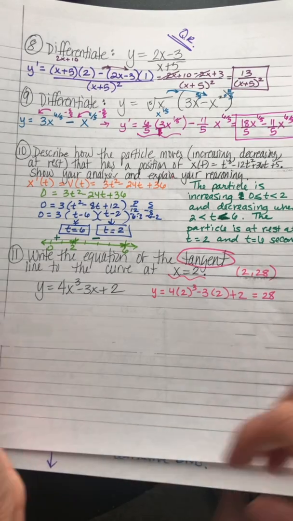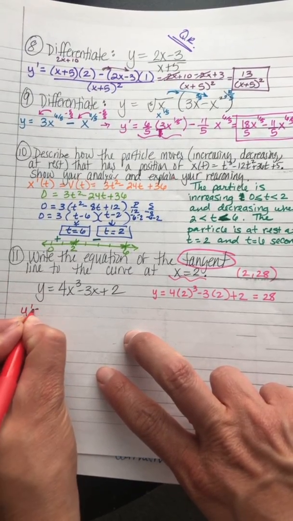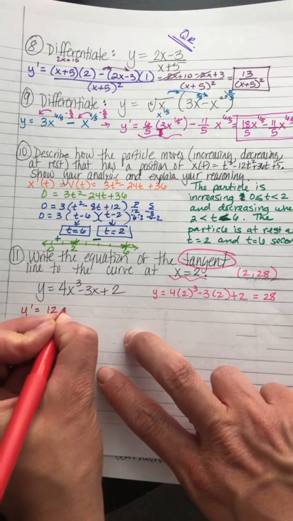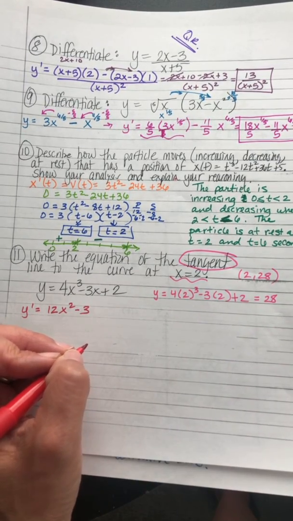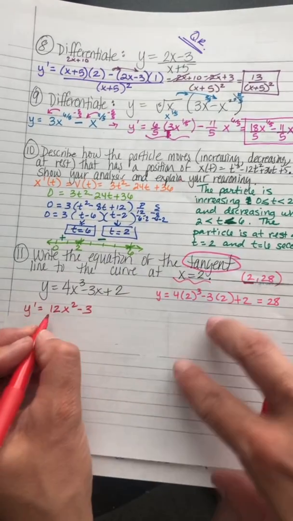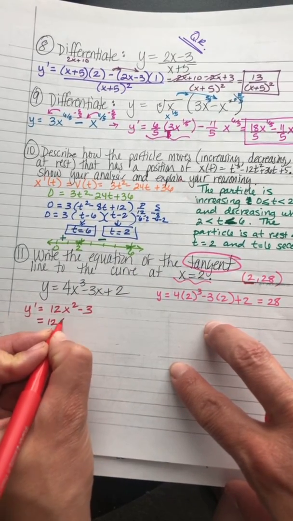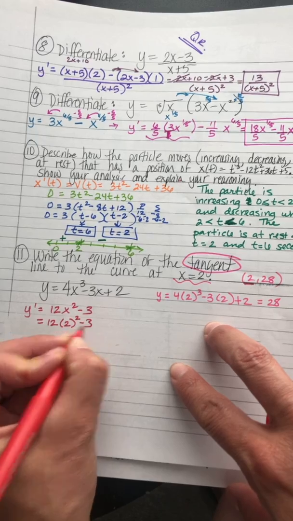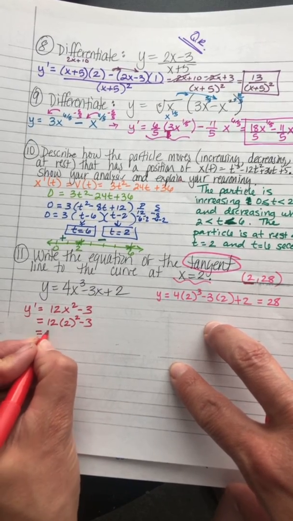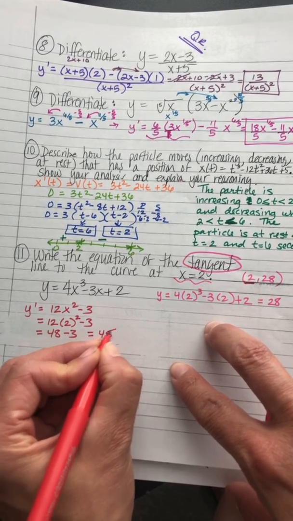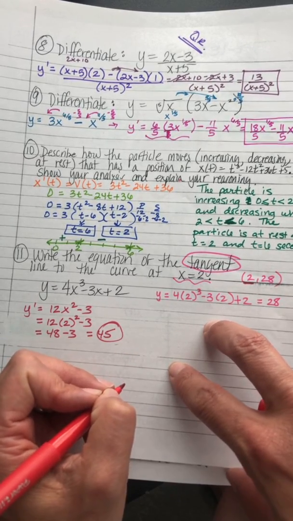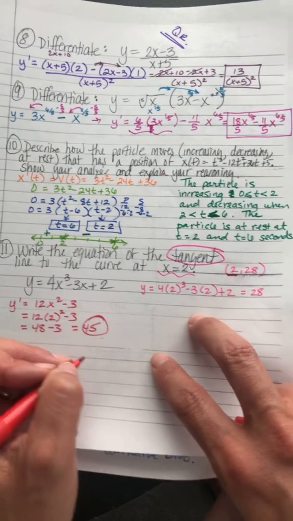So the derivative of y, so y prime, would equal, using the power rule, 12x squared minus 3, okay? And it's at an x value of 2, so we need to plug in a 2 for x. So 4 times 12 is 48 minus 3. So the slope of this tangent line is 45. Super, super steep positive slope.